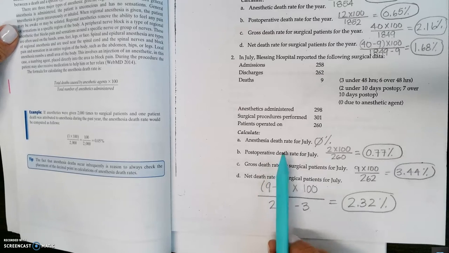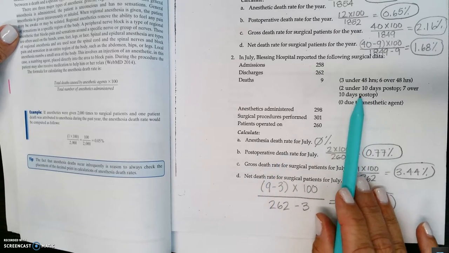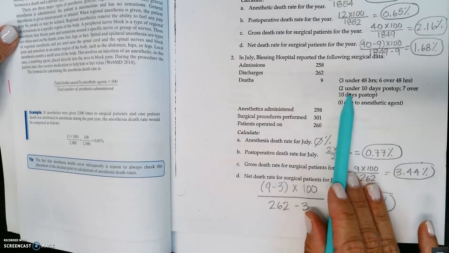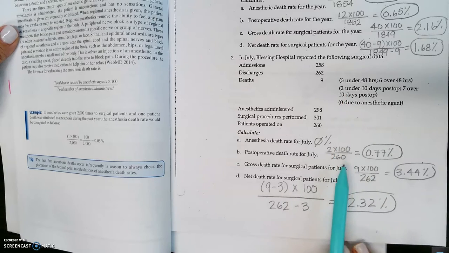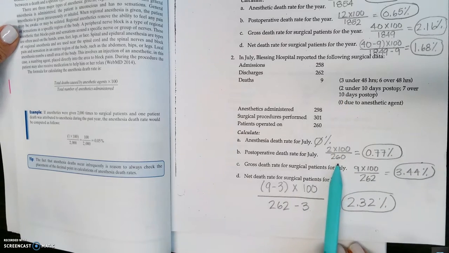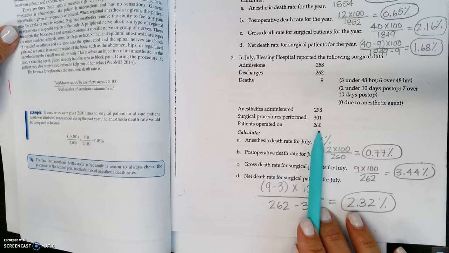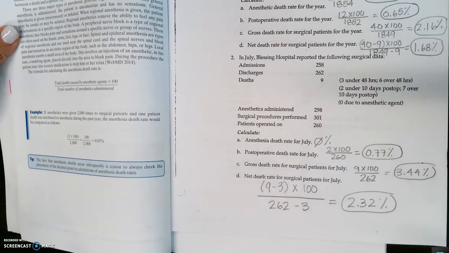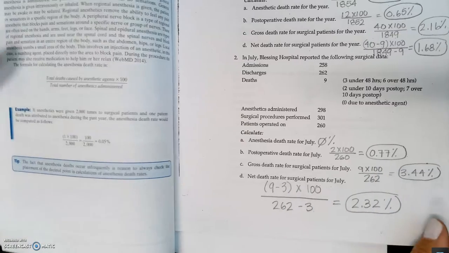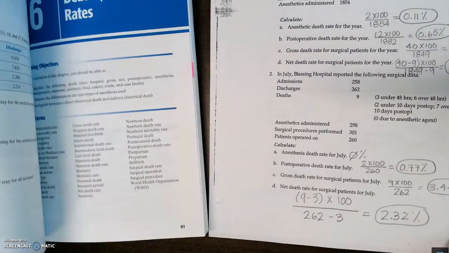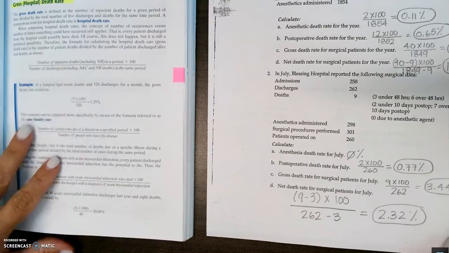Postoperative death rate. So when you take a look at the breakdown under deaths, you see you have 2 under 10 days post-op multiplied by 100, and your formula asks for you to look for the patients operated on, which is 260, for 0.77%.